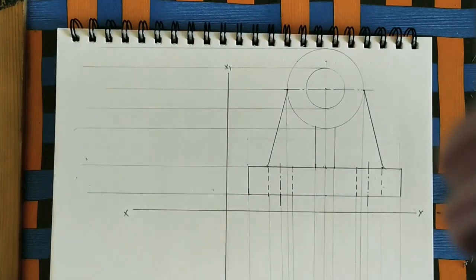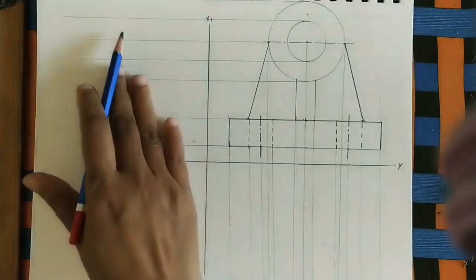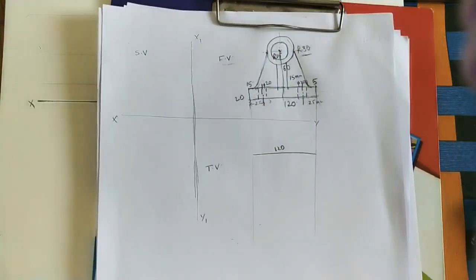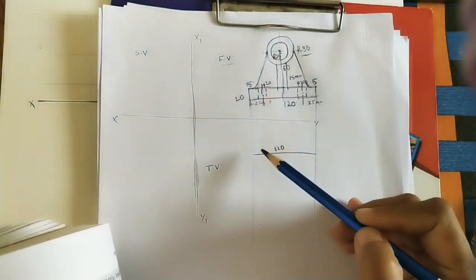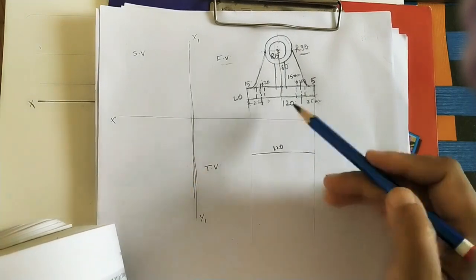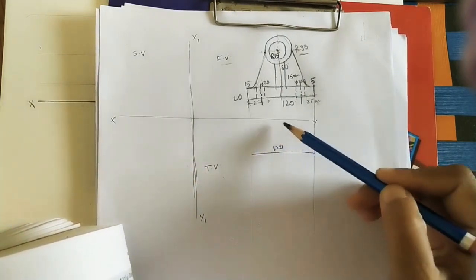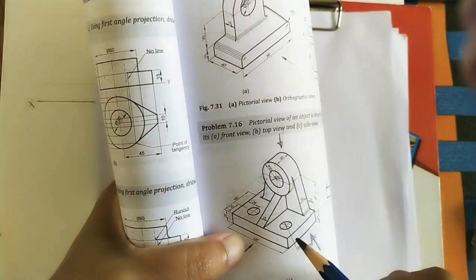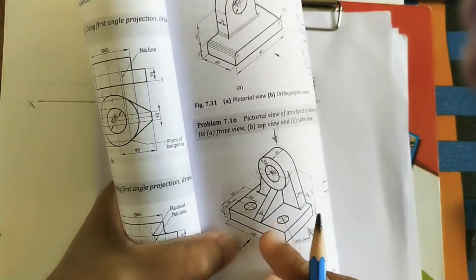So these are the projectile lines in this area and in this area. We are getting projectile lines from all the main points. So we need to do the top view here in this portion. We can take any gap from this reference line to the diagram. In the top view we can see the entire block as a rectangle. What are the dimensions of this rectangle?